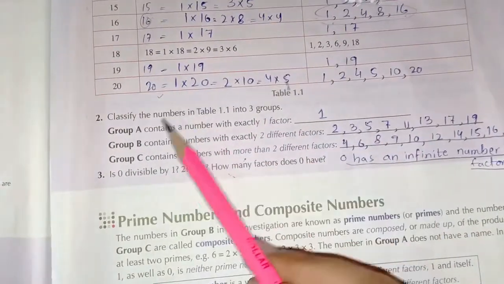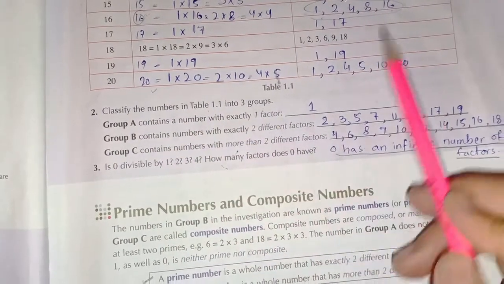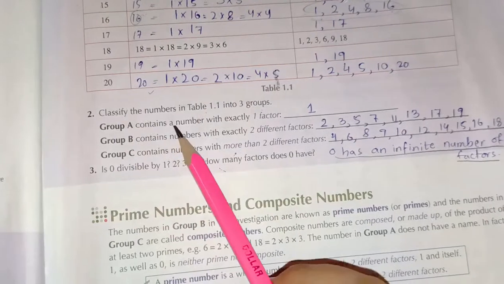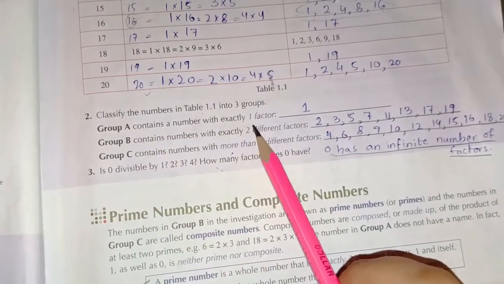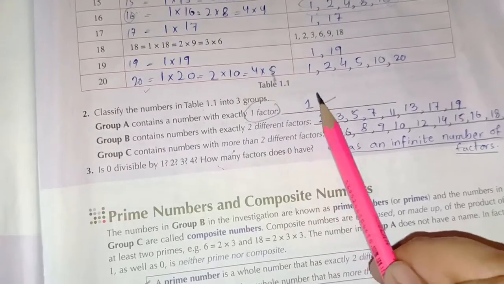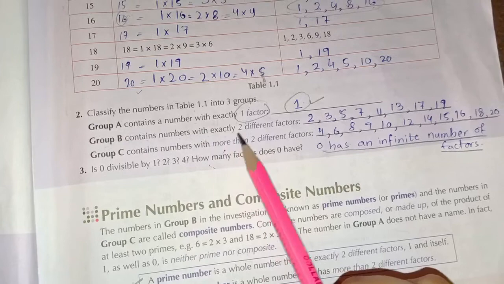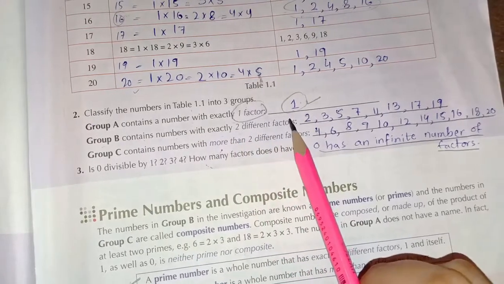Now here we have to classify the numbers in the table into 3 groups. From this table, group A contains numbers which are exactly divisible by one factor, so only 1. Group B contains numbers which have exactly 2 different factors.